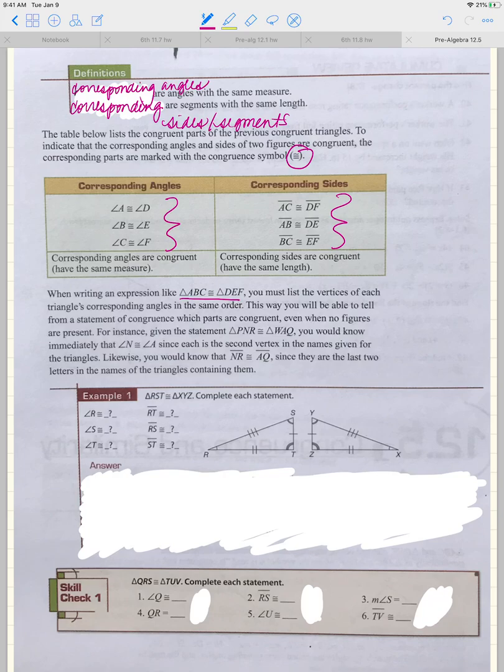For instance, given the statement triangle PNR is congruent to triangle WAQ, you would know immediately that angle N is congruent to angle A because each is the second vertex in the names given for the triangle. See, you have N in the middle here, and you have A in the middle there. Likewise, you would know that segment NR, this segment right here, is congruent to segment AQ since they are the last two letters in the names of the triangles containing them.